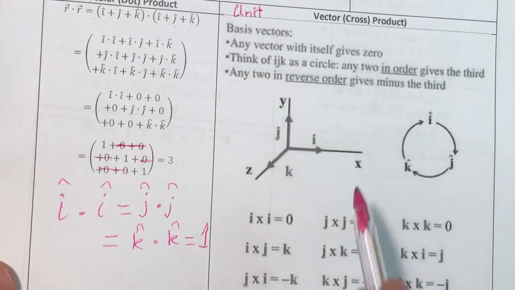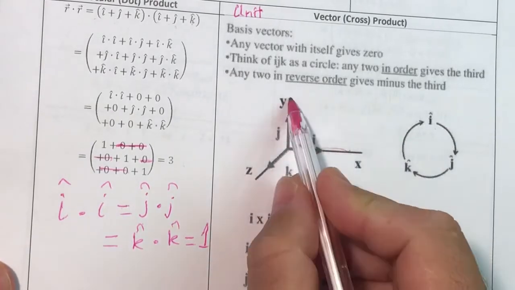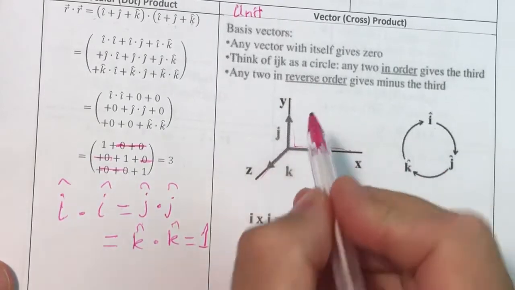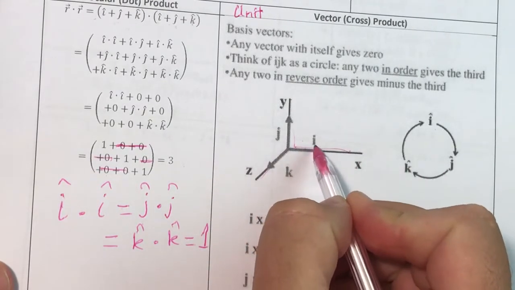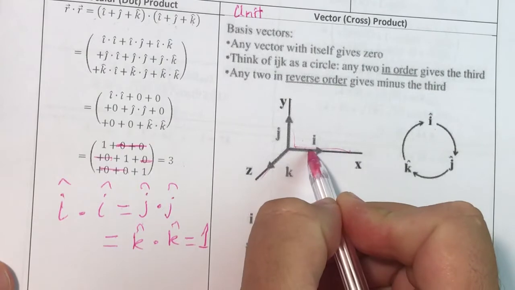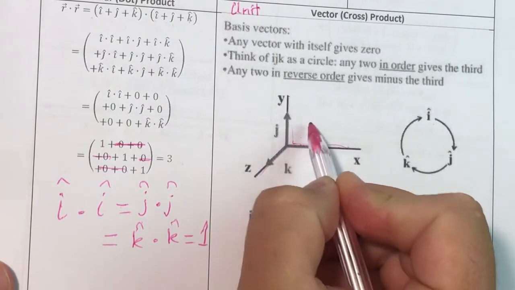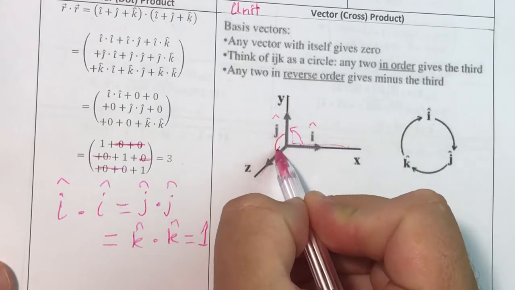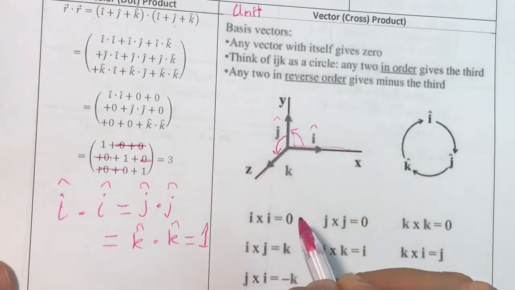If we have x, y, and z in 3 dimensions, if we multiply i hat by j hat, it will give us k hat.